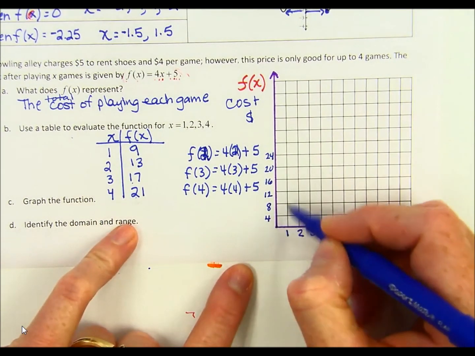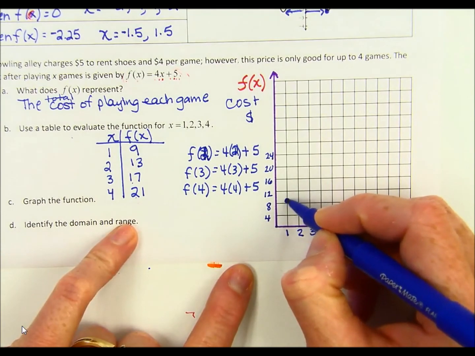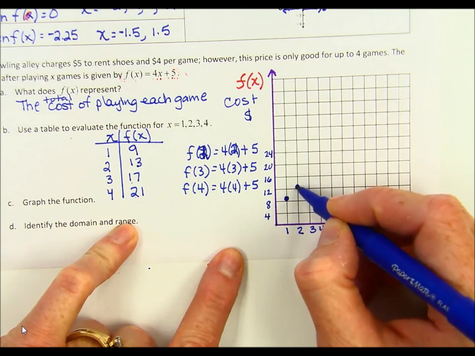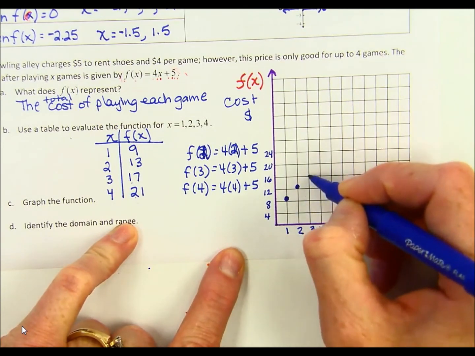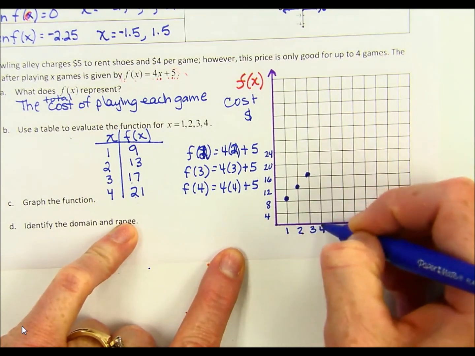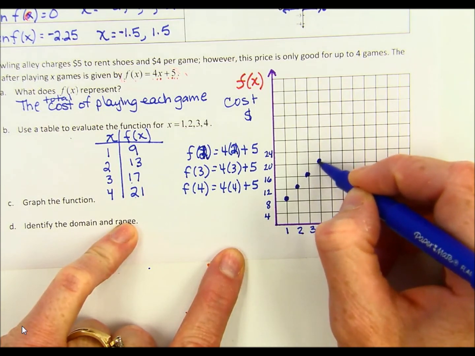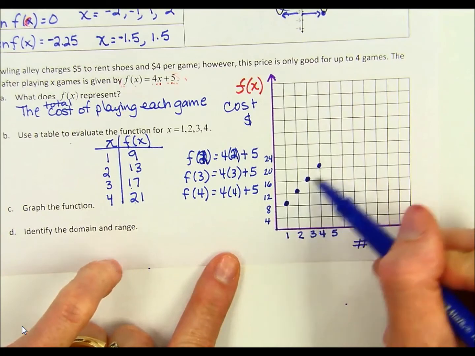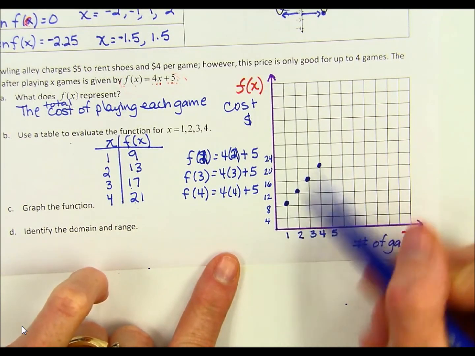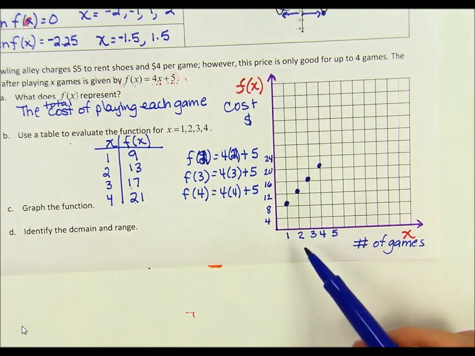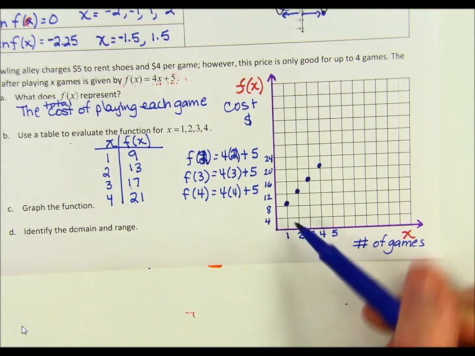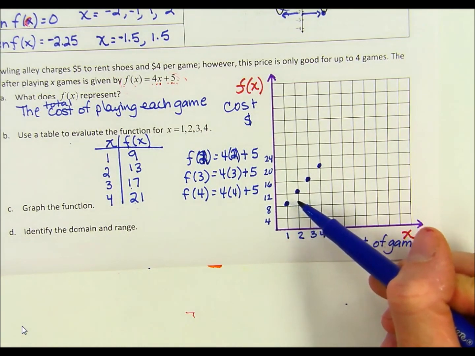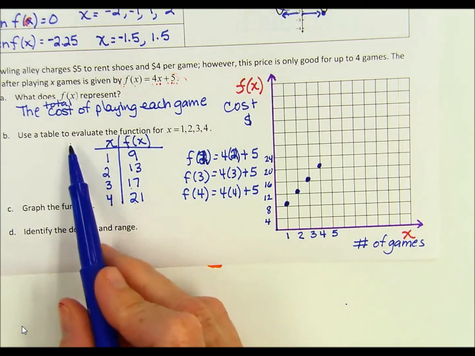So one game is $9. 2 games will be $13. 3 games will be $17. And 4 games will be $21. Now we are going to use a discrete situation here. We are not going to connect them because we are paying per game. We would not pay for 1.5 games. So we've graphed the function, we've used the table.